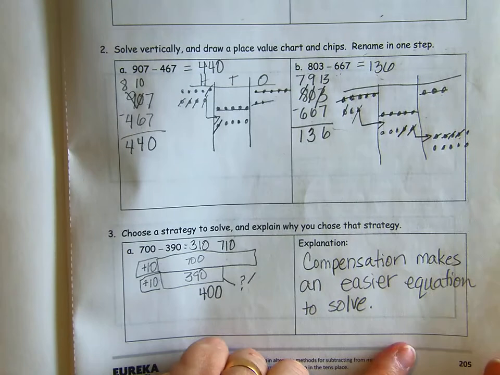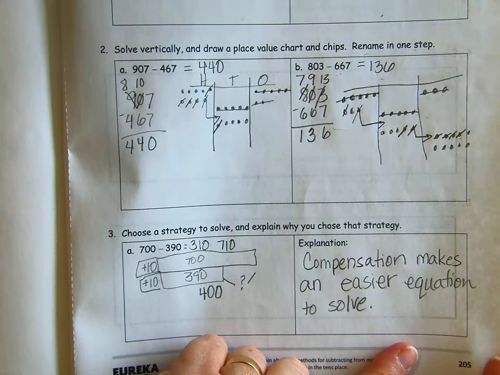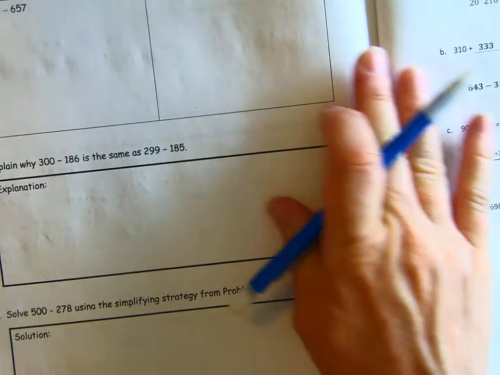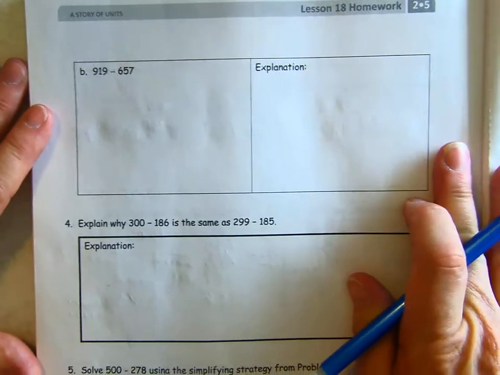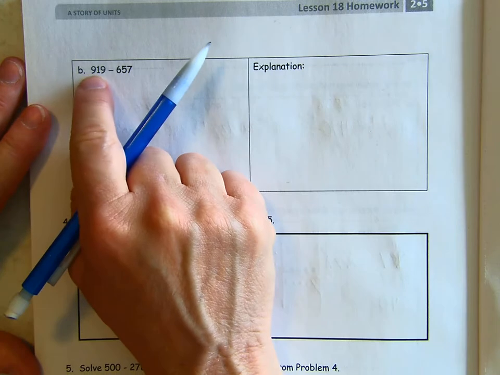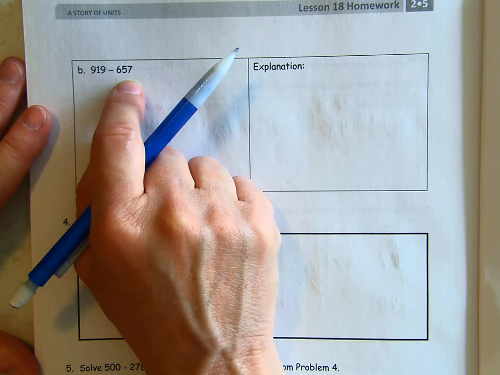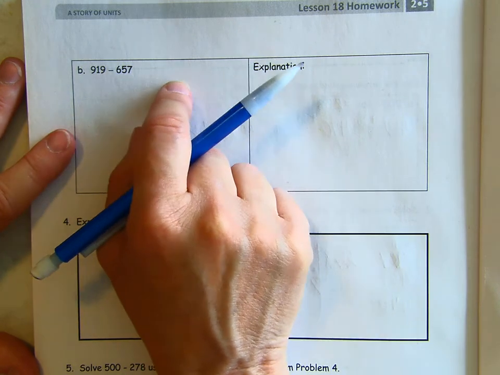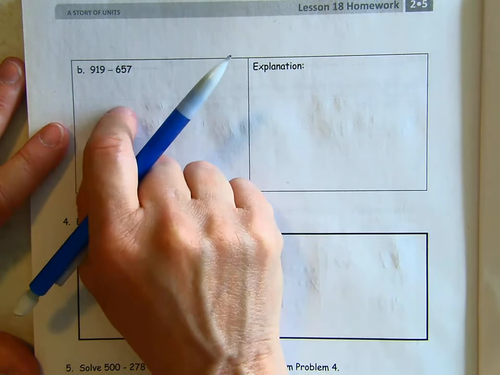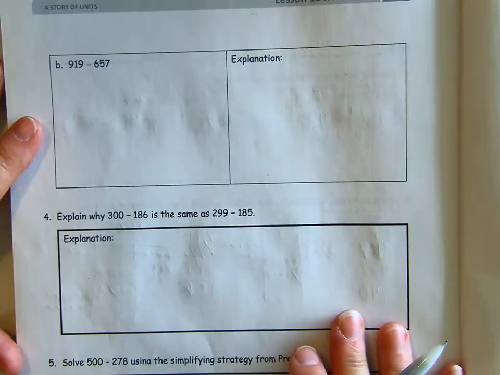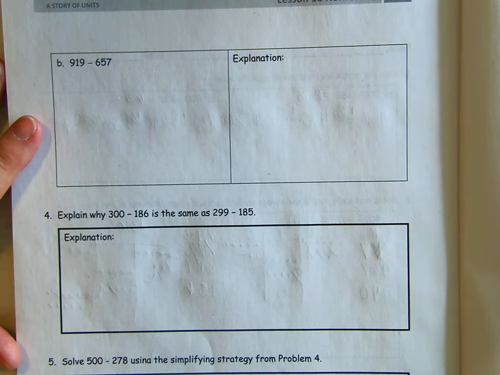Let's go ahead and turn. I'm so sorry if you were still copying that. You may pause. I'm going to go ahead and turn to page 206. So again, they are offering us an expression, 919 minus 657. And they want us to decide what's the best way. What is the easiest way to solve this problem?